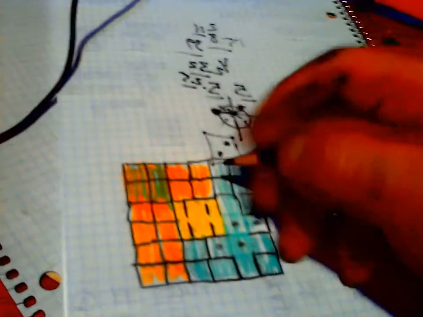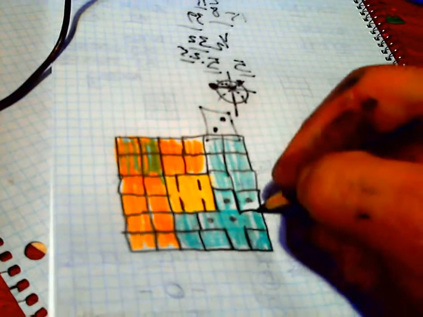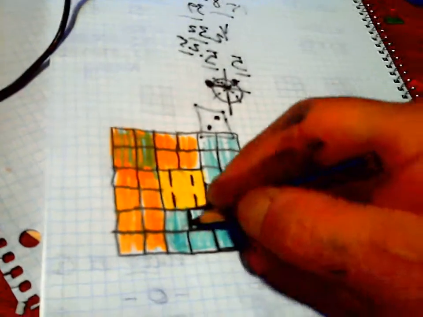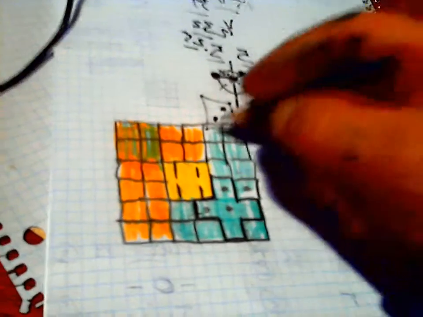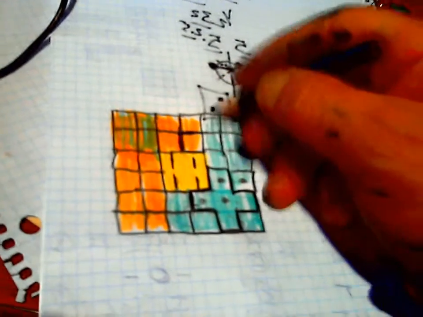I've done this before. They share the center. But in order to go through the center together, we have to understand that we're going to do it this way. Okay, you see this? I'm going to put another one in over here, because this is the heart.